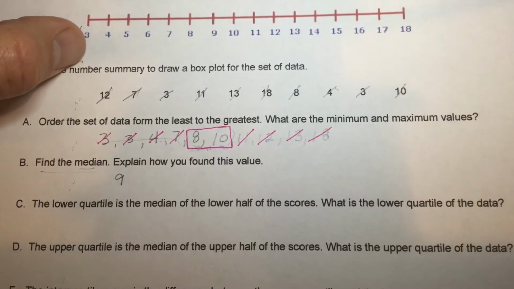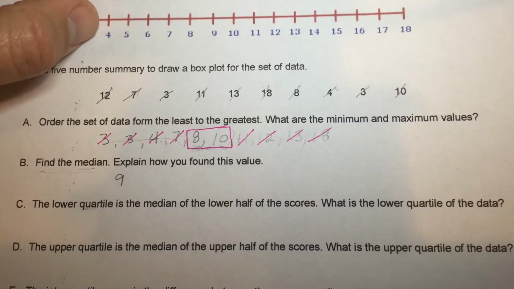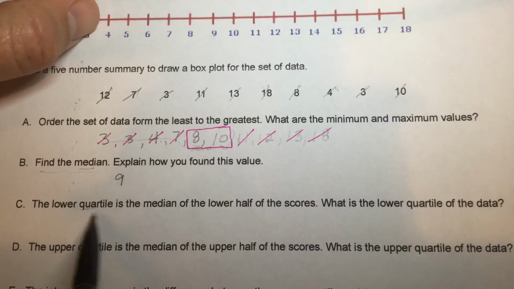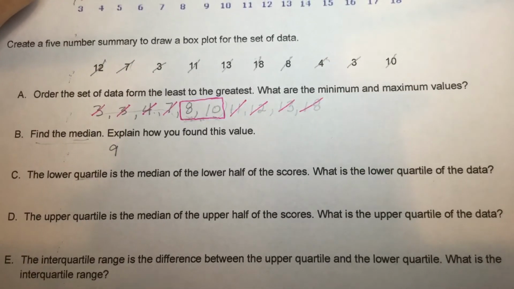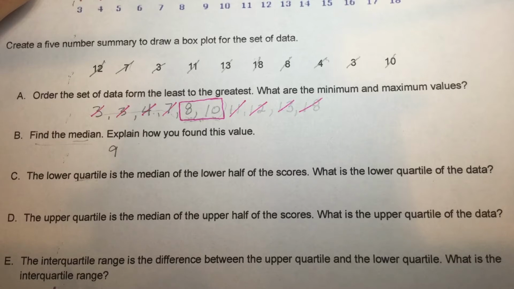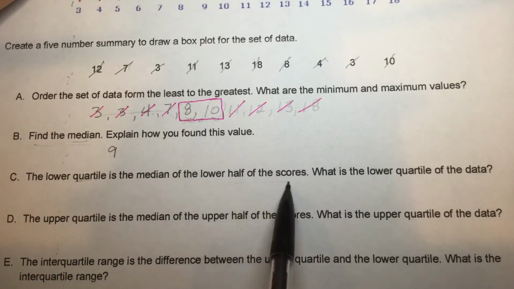Now, it says the lower quartile, again, it might be a new word to some of us here, is the median of the lower half of the scores. So even though this word sounds kind of cool, and we're going to talk about things like interquartile range down here, they're not that difficult of concepts. The lower quartile is the median of the lower half of scores.